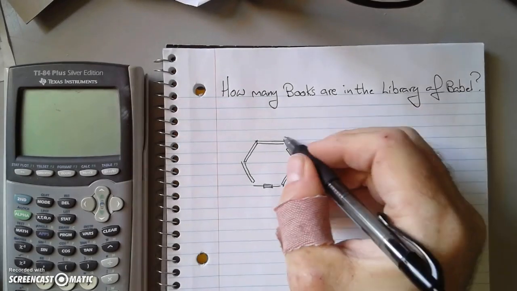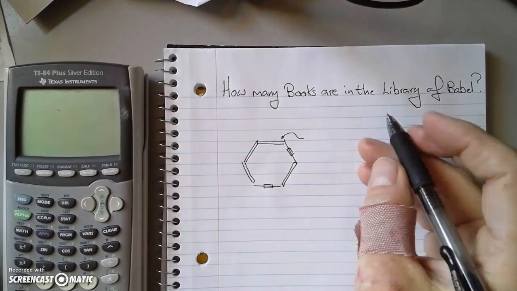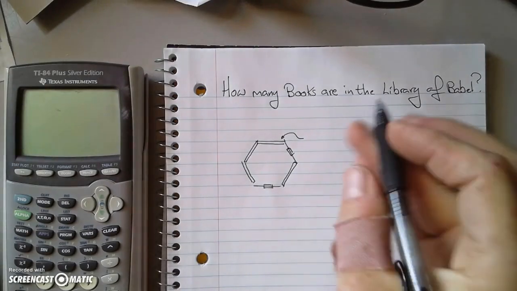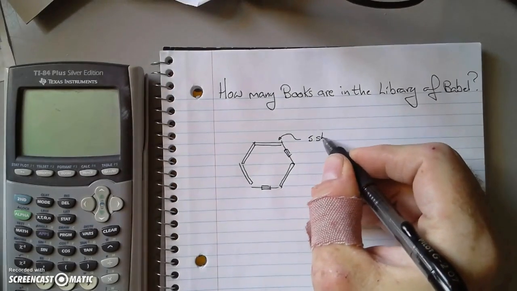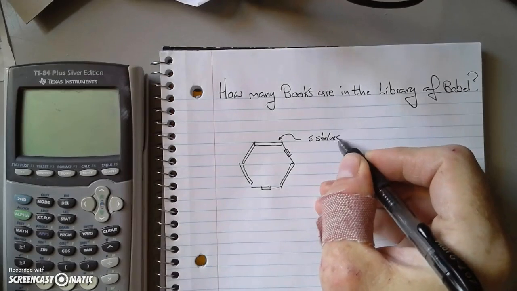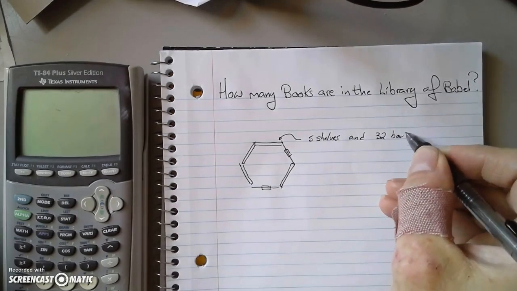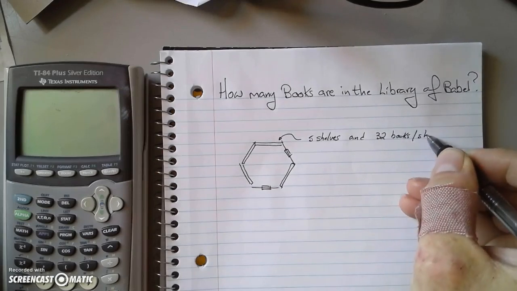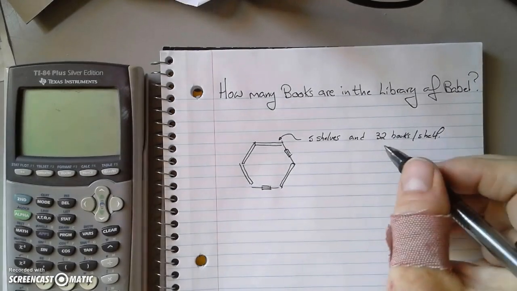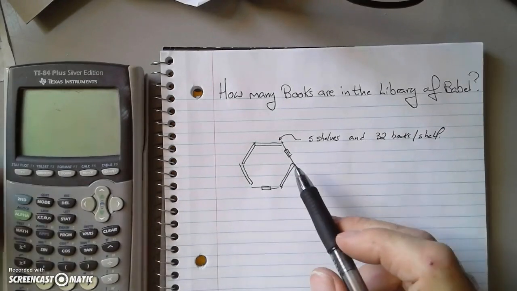And each of these walls has a bookcase which has 5 shelves and 32 books per shelf. Now this is enough information to figure out how many books are stored in a hexagon, right?